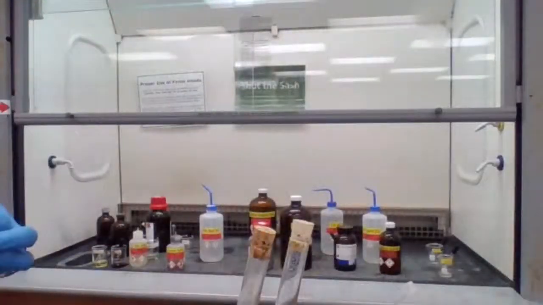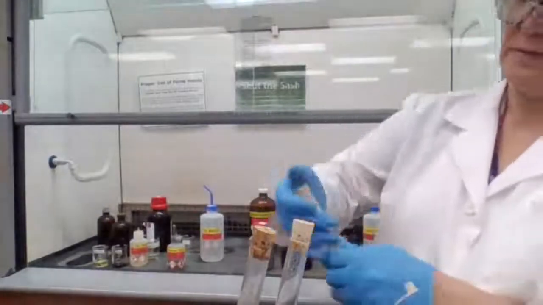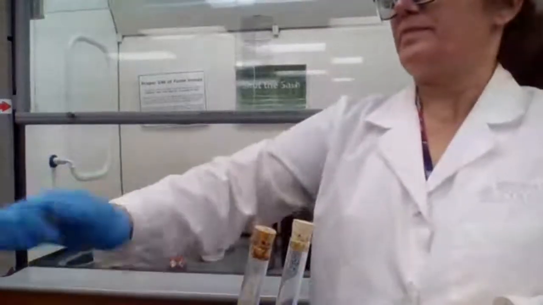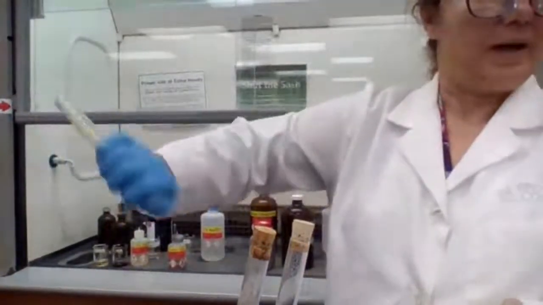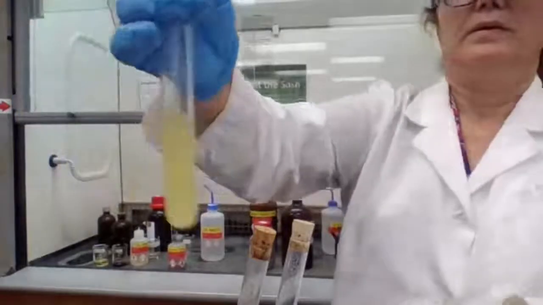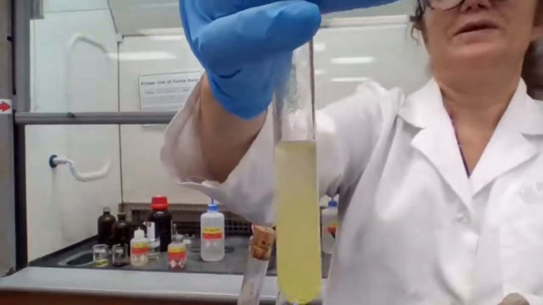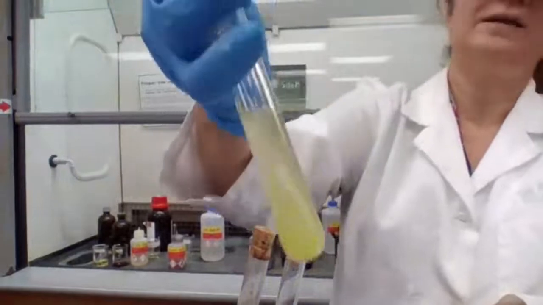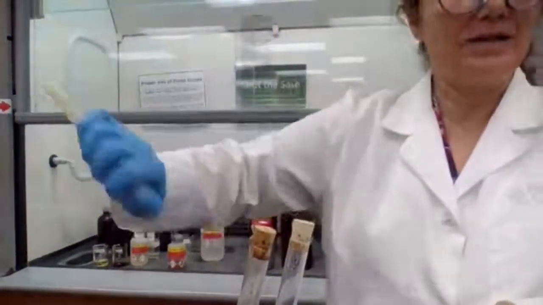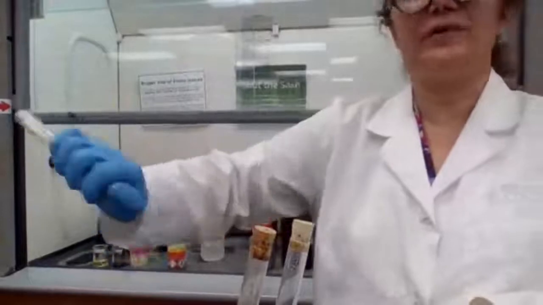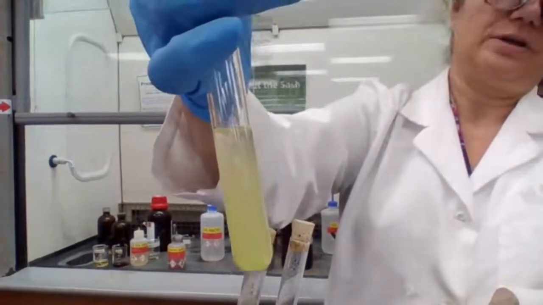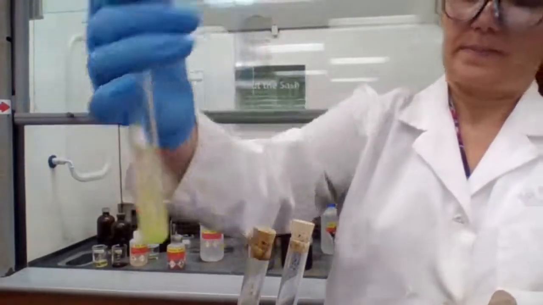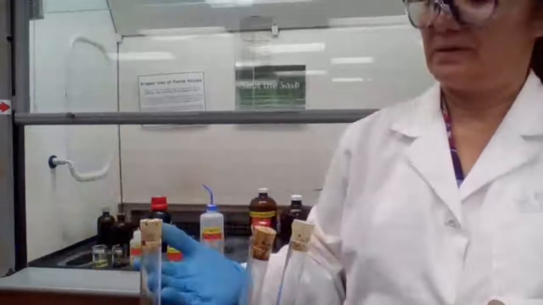Mix it well. Let me get a stopper. Mix. If it goes to one layer, it's tertiary. So now it looks like the primary that we had before, right? It goes to one layer. It doesn't say clear, it doesn't say dissolve, but if it goes to one layer when you add HCl, then it's tertiary. And that's about the Hinsberg test.